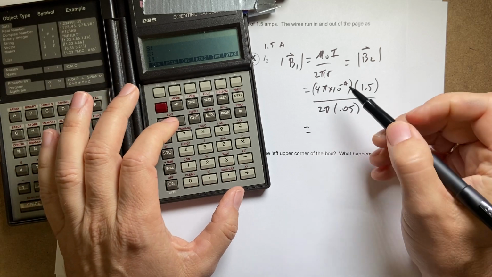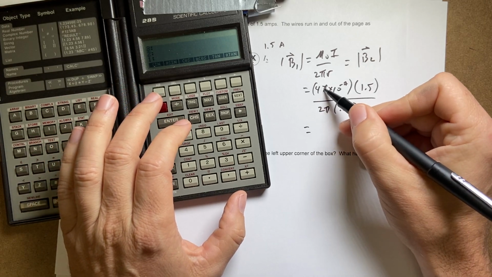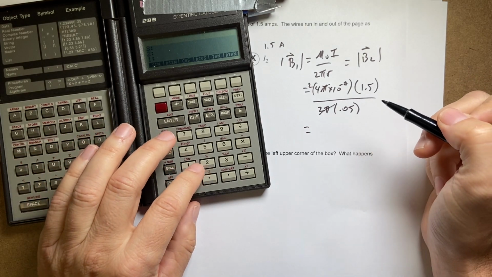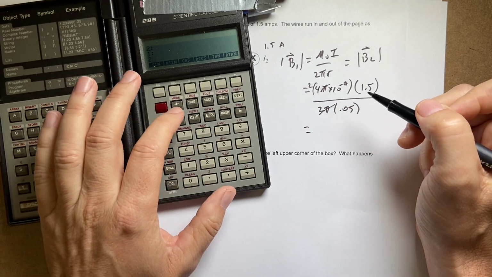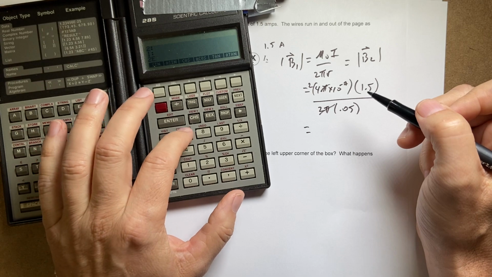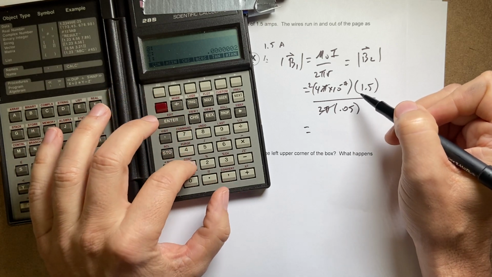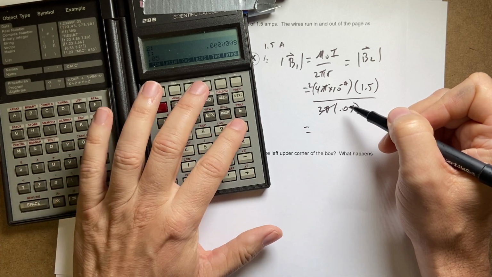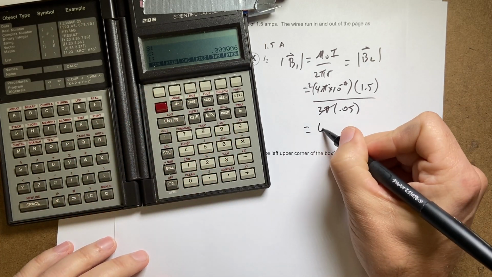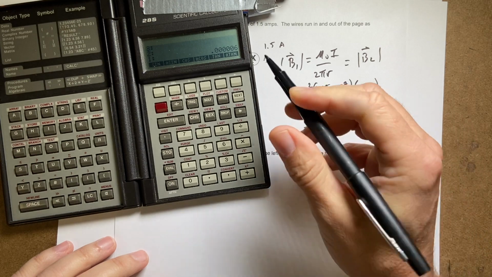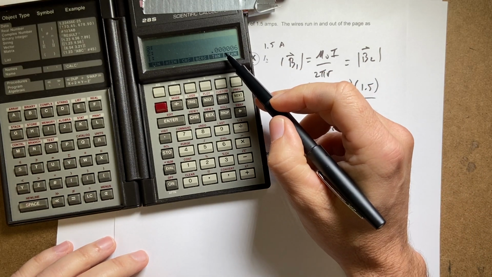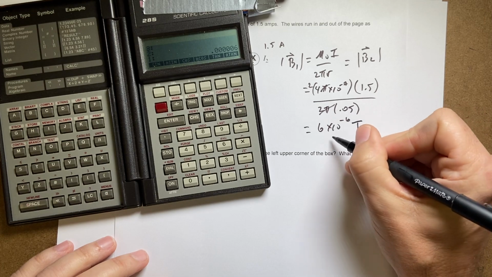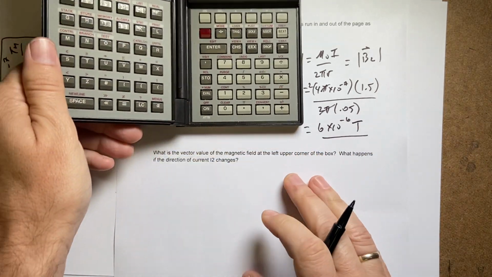Okay, so let's put this in. The pi's cancel, and we get 2 up here. So I'm going to say 2 times 10 to the negative 7th, enter, times 1.5, divided by 0.05. And I get 6 times 10 to the negative 6 Tesla. That's the magnitude of the magnetic field.